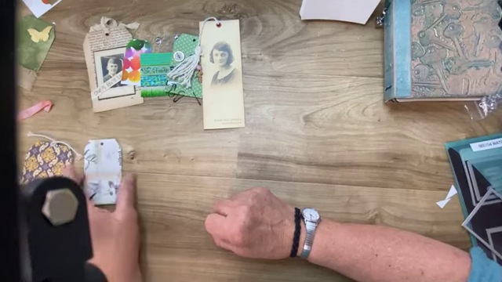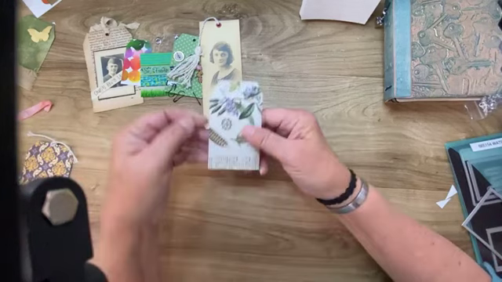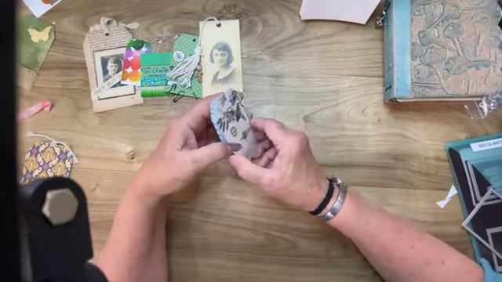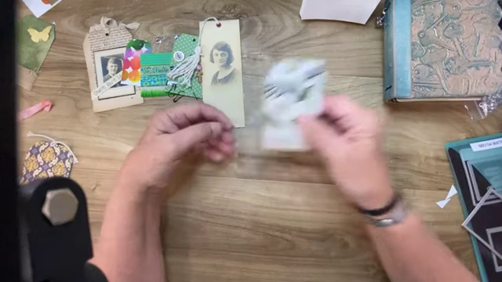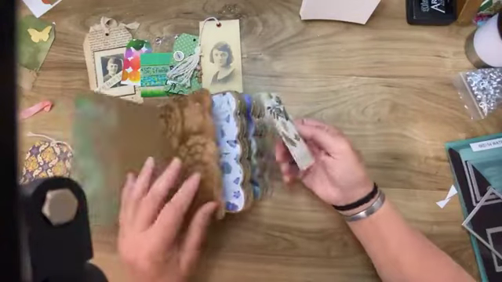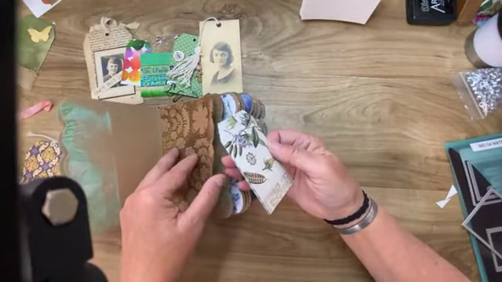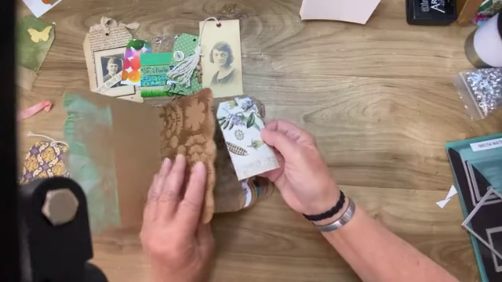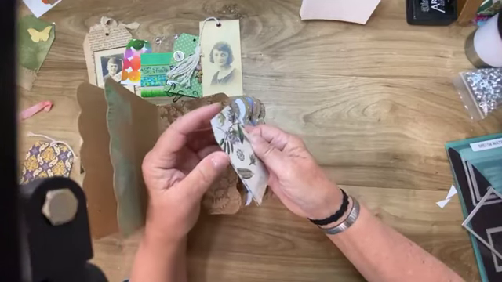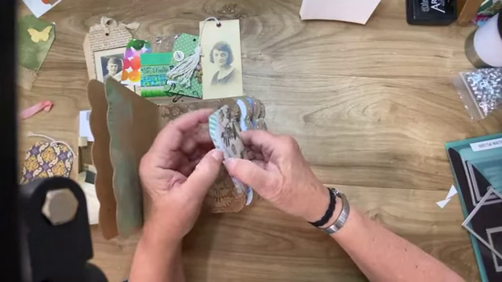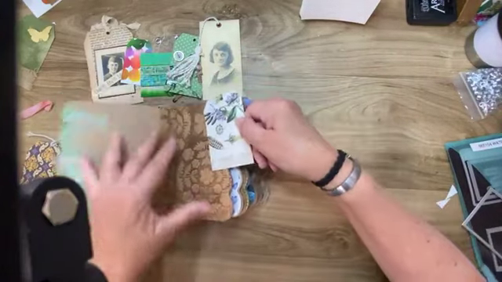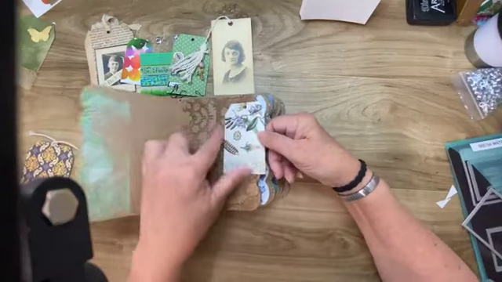Okay, so the next one that I have is a hidden paper clip, and I have a video of how to make these, and I probably don't have time today, but I will show you how they work. You can do them 2 different ways, and I think I do have 2 samples. Basically, there is a paper clip sandwiched in between here. And so when you put that in your book, it just slides on, and you can hold other things.